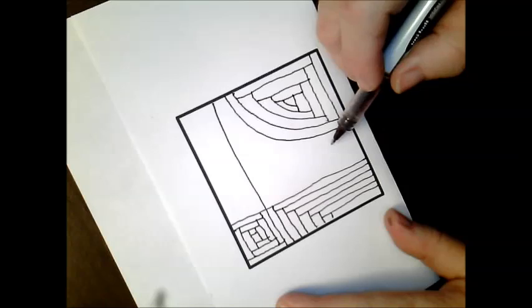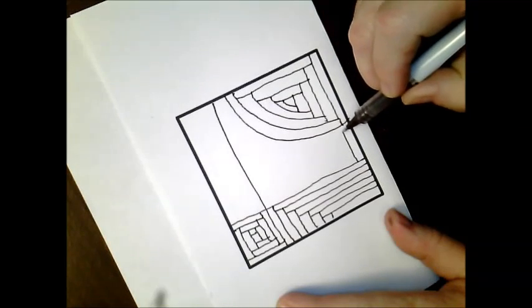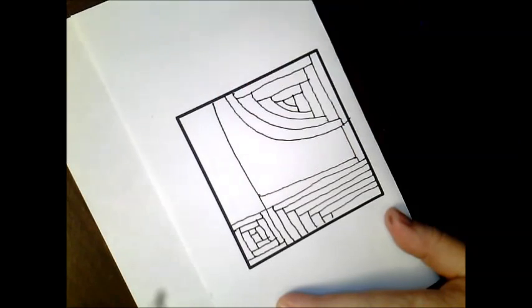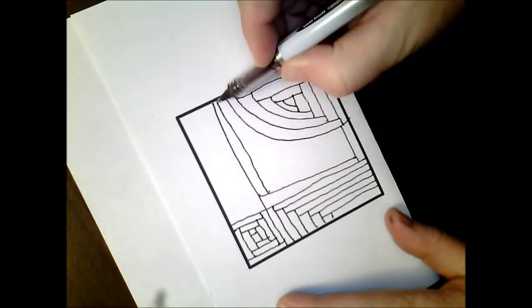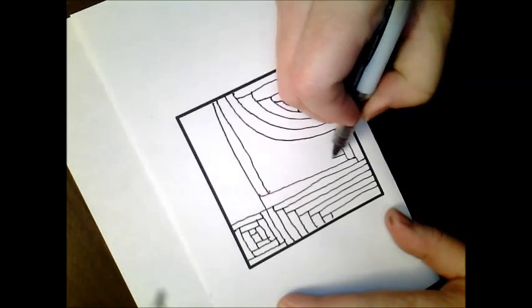Okay, this section might look awkward to you, but it's really not. It's the same thing. Just choose how many walls you're going to follow. This one I'm going across and then up and across, and then across and up and across. I'm just doing 3 walls.